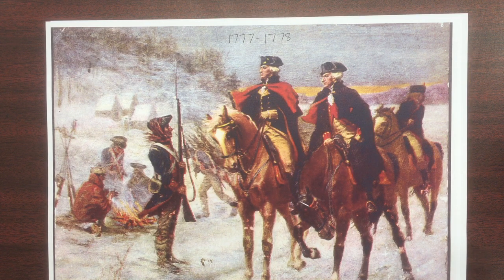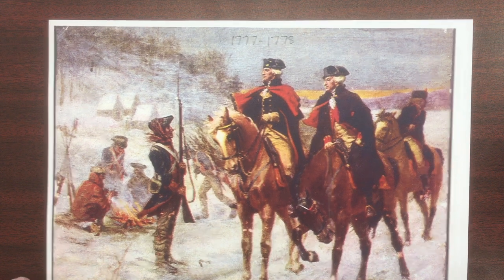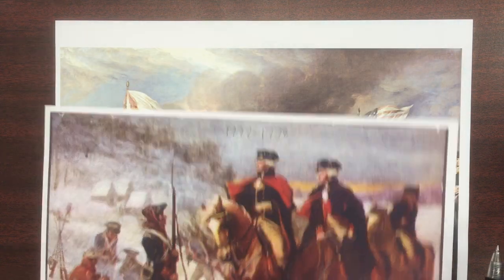The British Navy is one of the best navies in the world, maybe the best navy in the world at the time, and the Americans barely have a navy. We have a bunch of merchant ships. So the French are the only way that we are actually able to compete with the British Navy at all. And there's a bunch of naval battles that happen between the British and French during the Revolutionary War. So the French really help shift the tide of the war toward the American side.